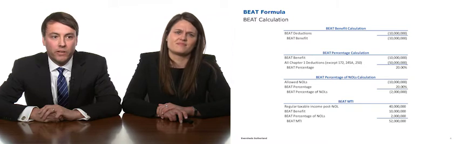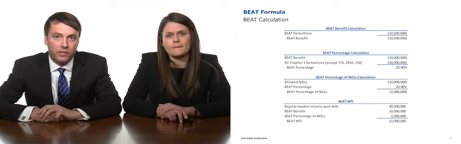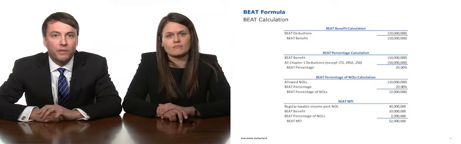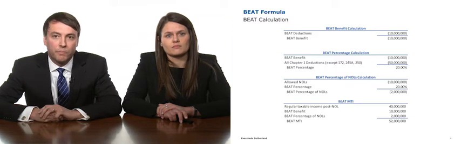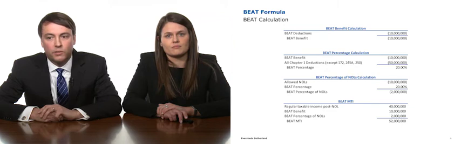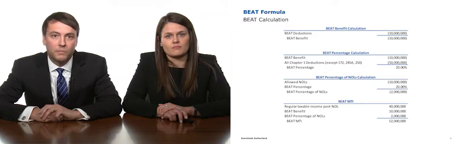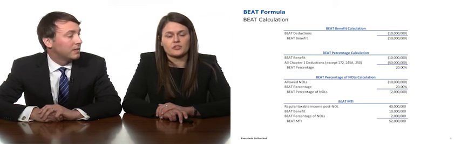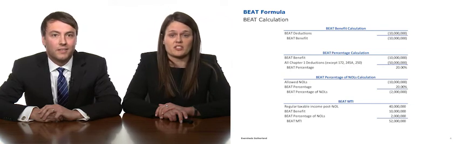So in order to calculate BEAT, you start with a couple of pre-calculations. The first thing you calculate is your BEAT benefit, and here on our simple calculation, it really is just your BEAT deductions. Then you calculate your BEAT percentage, and BEAT percentage is used for two things. One is the 3% threshold test that Maggie had referenced earlier, and then the second thing is to sort of transform a portion of your NOLs into a BEAT payment. So here we have BEAT benefit, and it's the ratio of the BEAT benefit over your other tax deductions. Here it's 20%. And you'll notice this 20% is over the 3% threshold that we mentioned earlier, which means you're in the BEAT.